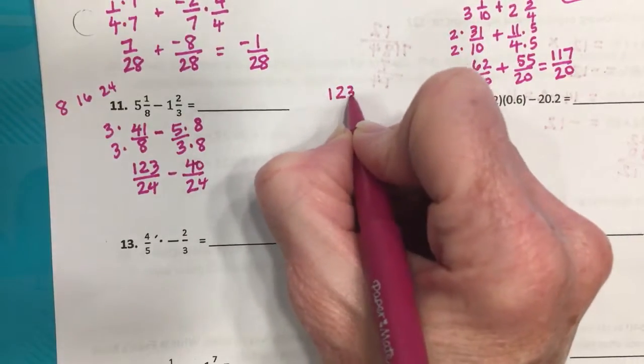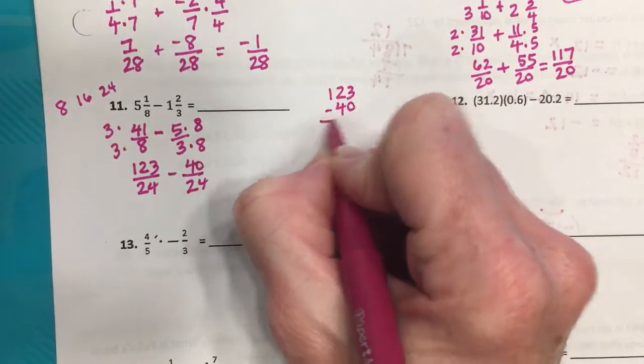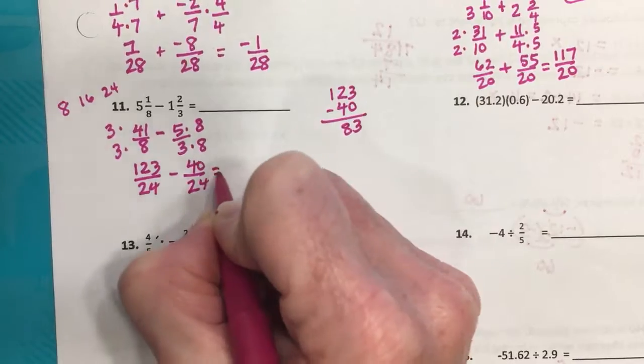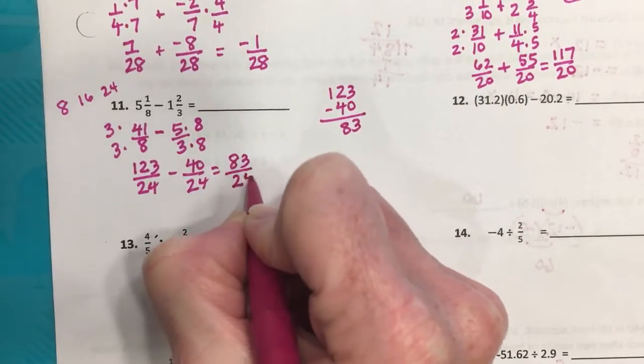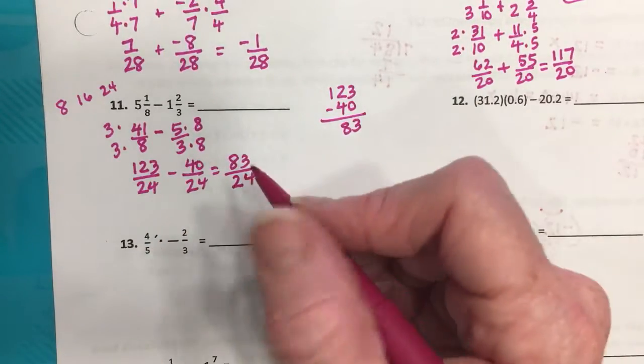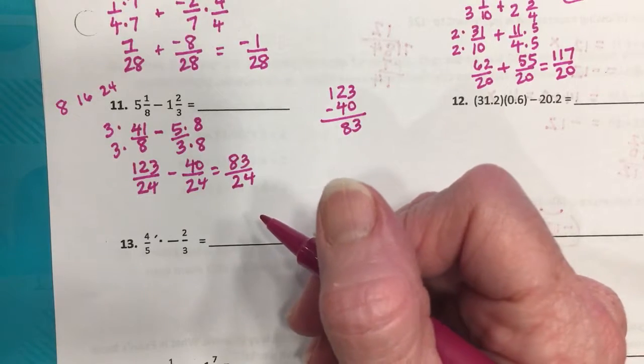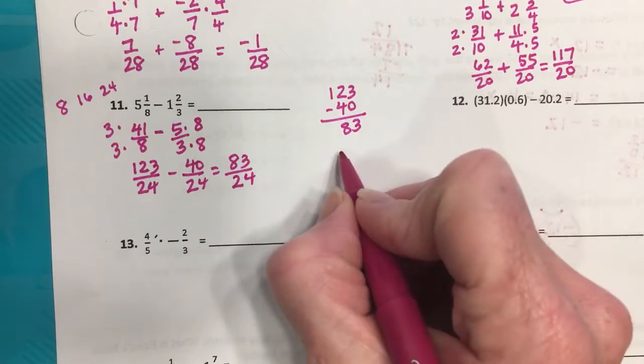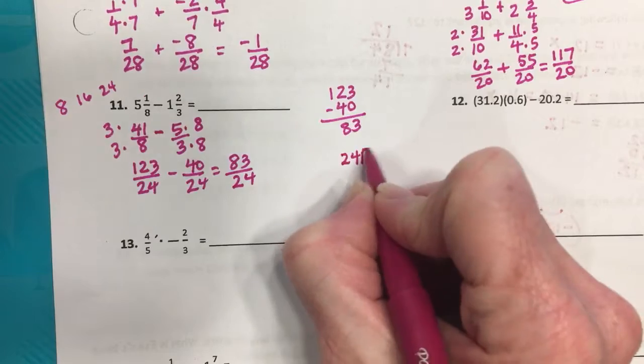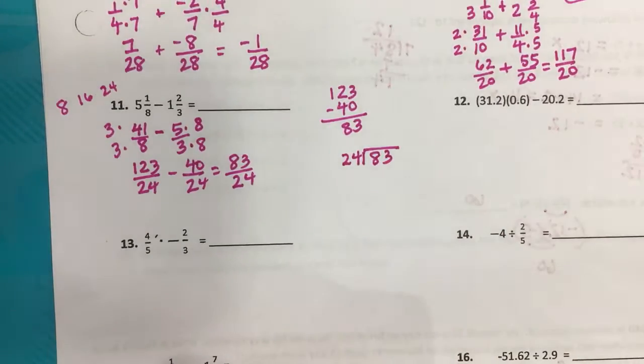So I have 123 minus 40. That gives me 83 over 24. Okay, so then I want to check and make this a mixed number again. So top in, bottom out, I'm going to divide 24 into 83.